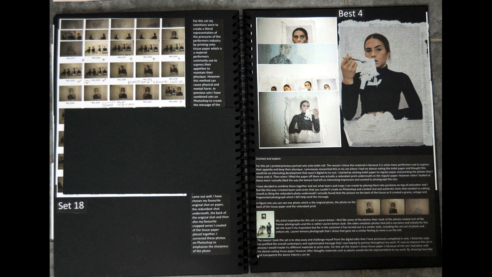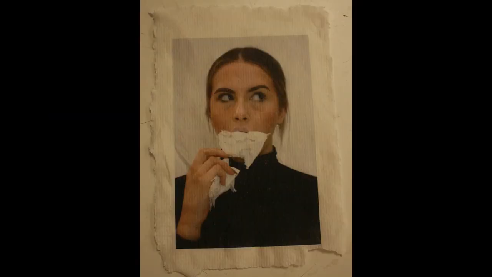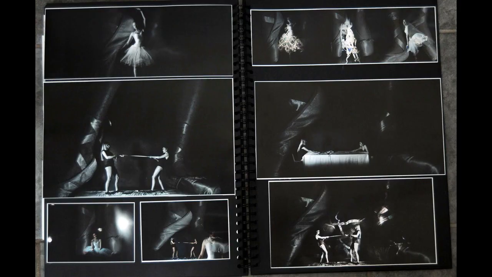This was very, very useful for AO2 experimentation marks as well. And one of the best images that she selected to take through from this was actually a rejected image that was printed onto the tissue paper and was transferred onto the paper behind. However, this would not have happened if it hadn't been for the student experimenting. So keep an eye on what you're doing. Think about how you can push your ideas outside of the box.